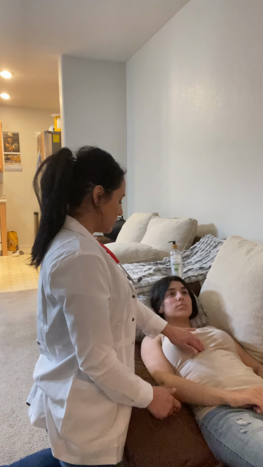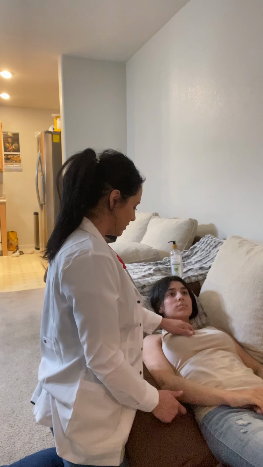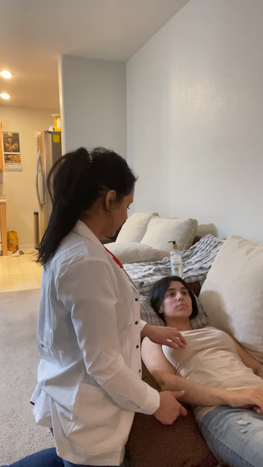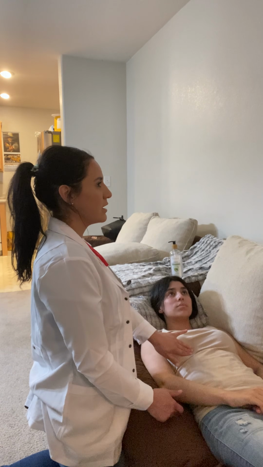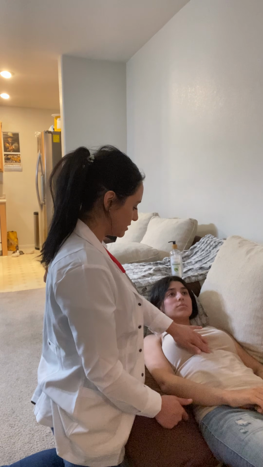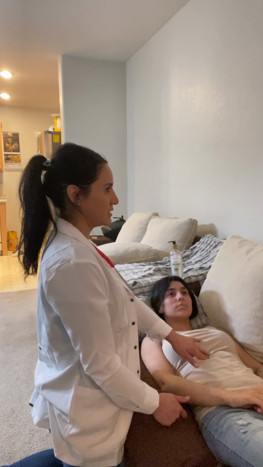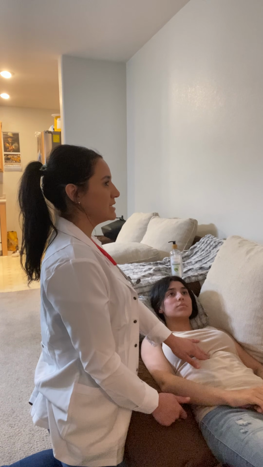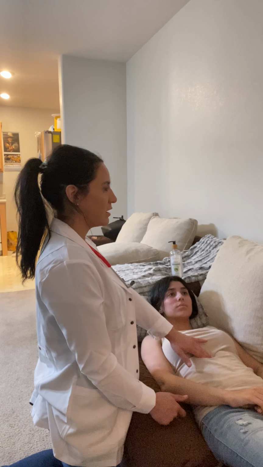Fifth one is the mitral. This is the fifth intercostal space. Let me find it here. Mid-clavicular line. This is where S1 is heard the best. And then this is the epigastric area, right below the xiphoid process, slightly to the left. This is where a pulsation is felt if there is heart hypertrophy.